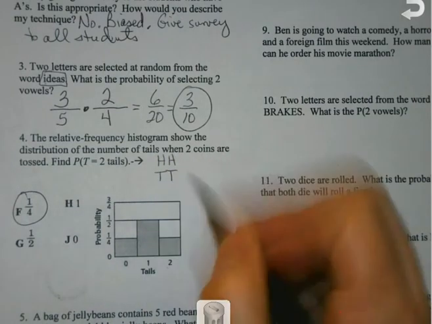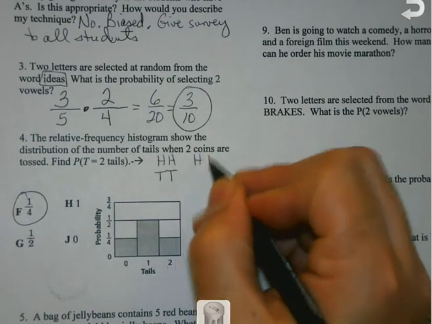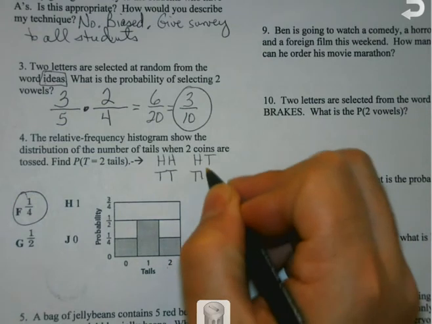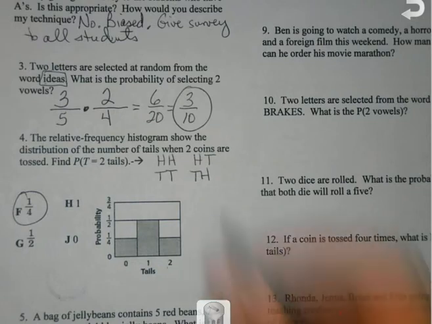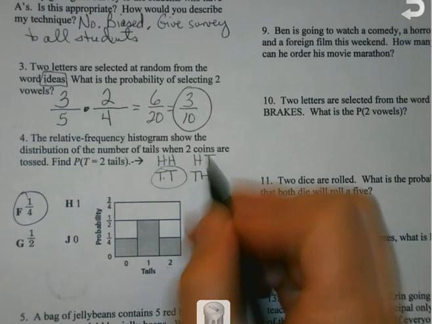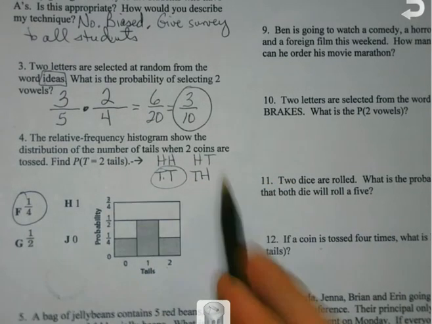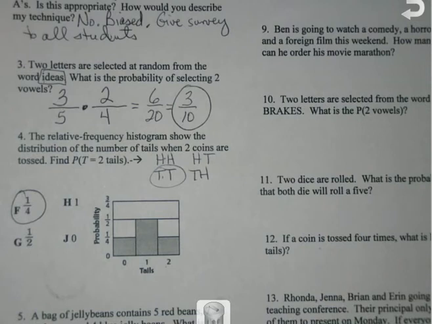I could get tails and tails. I could get heads and then tails. I could get tails and then heads. Those are the only 4 options there are. So how many of them have 2 tails? 1 out of 4. So I can look at it this way, the chart, whatever works best for me. So we keep rolling along here.